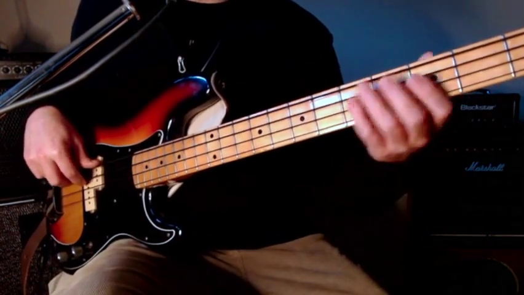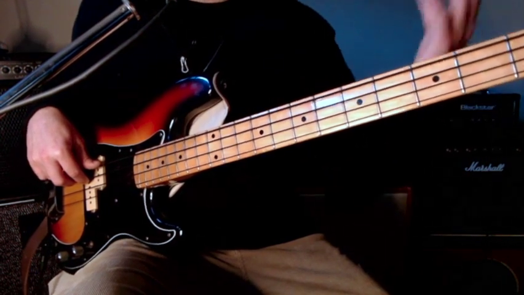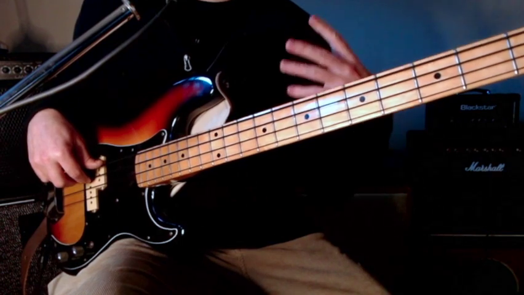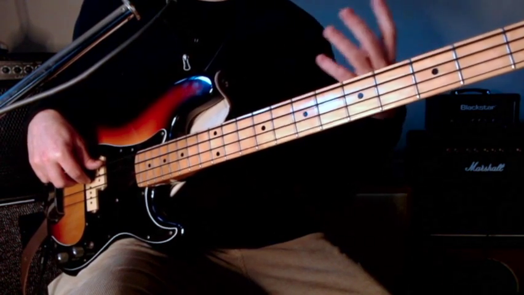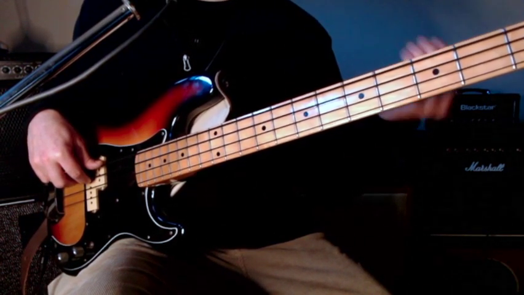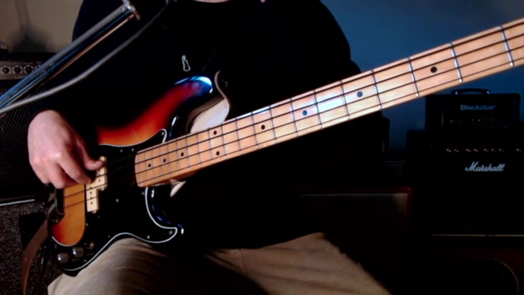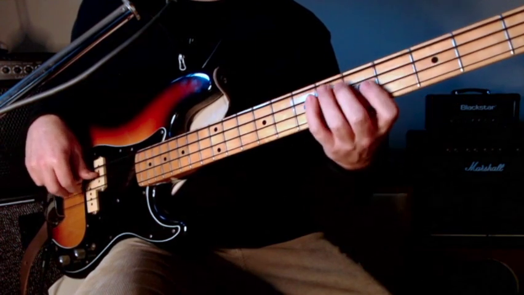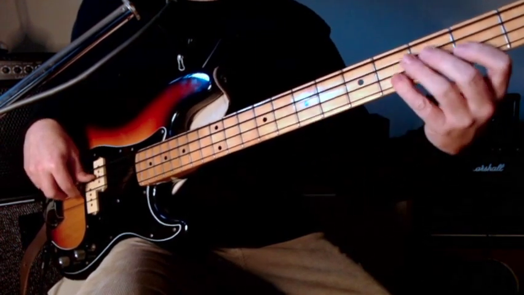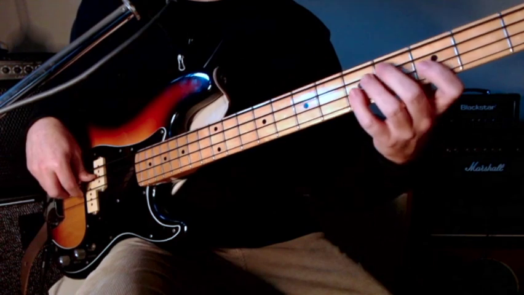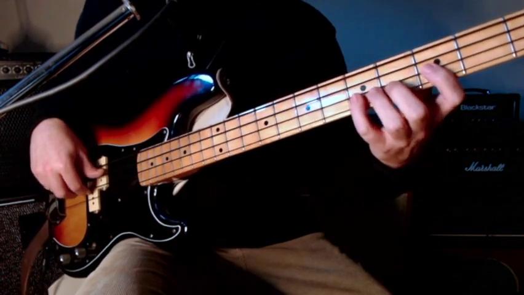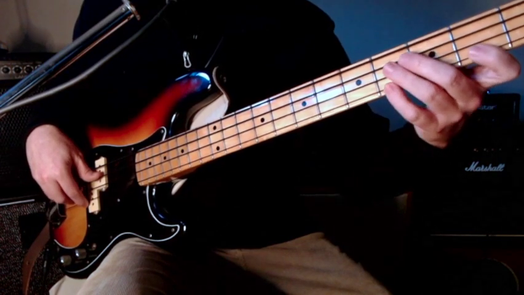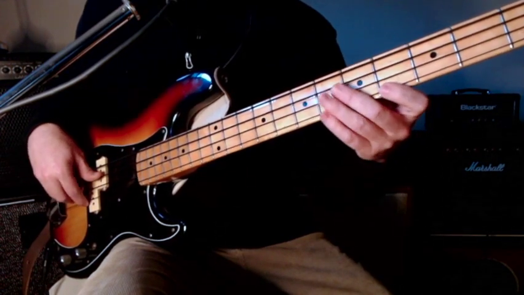I'm assuming most of you know the major scale is just a series of intervals, a pattern of intervals. You get a whole step, a whole step, a half step, a whole step, a whole step, a whole step, and a half step. I hope I got that right. C to D, that's a whole step. D to E, that's a whole step. Half step to the F, F to G, whole step. G to A, whole step. A to B, whole step. B to C is that half step.